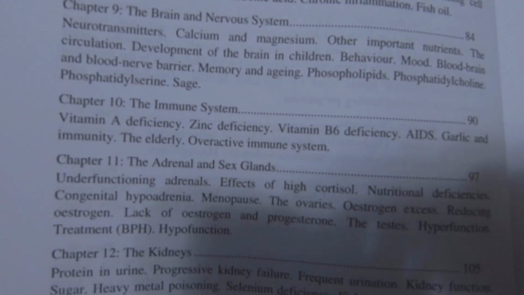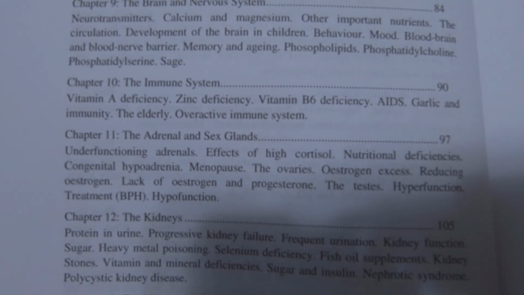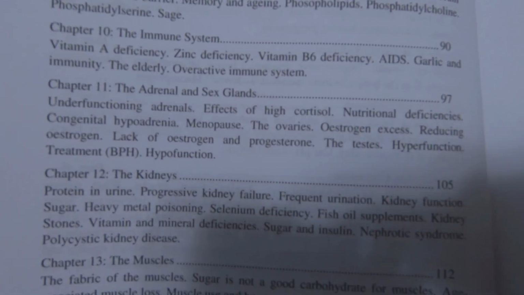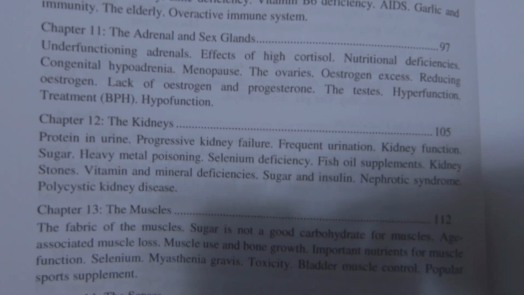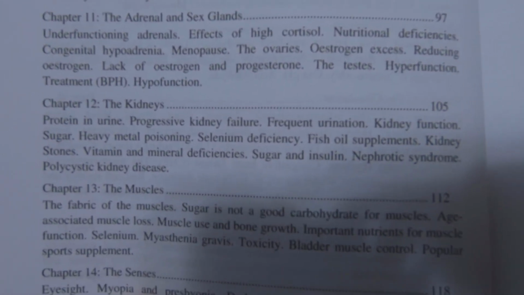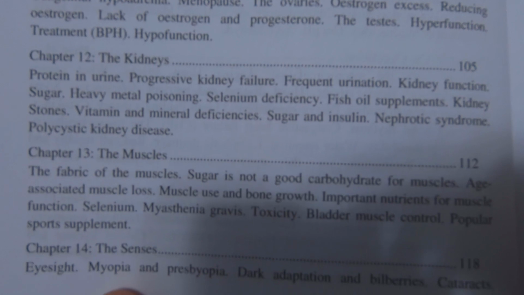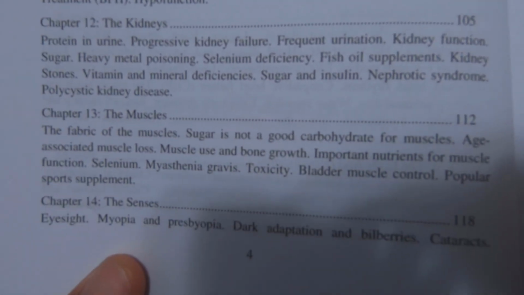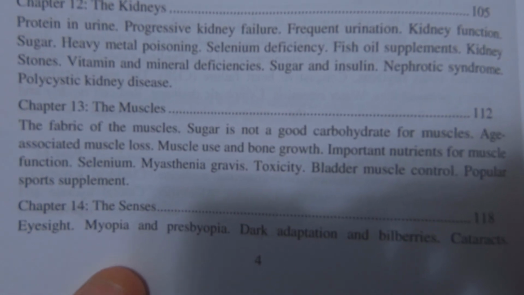Chapter 10, the immune system. Chapter 11, the adrenal and sex glands. Chapter 12, the kidneys. Chapter 13, the muscles. Chapter 14, the senses.